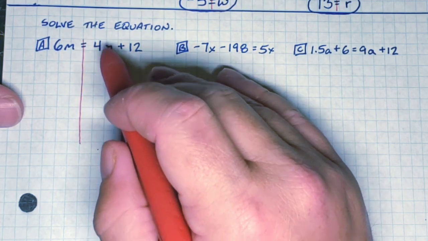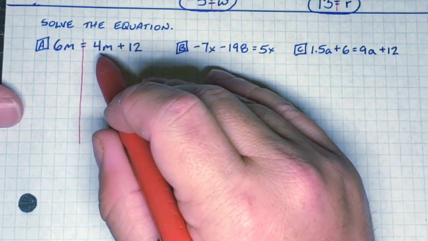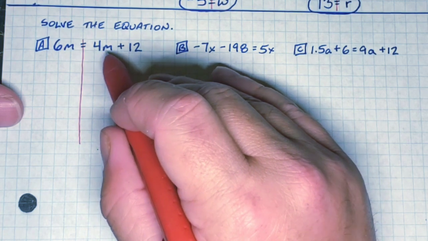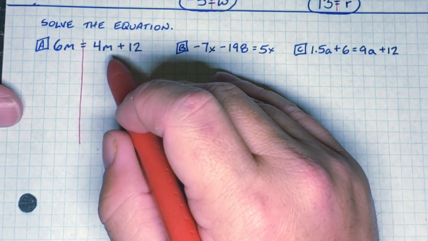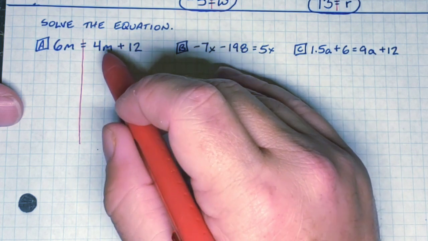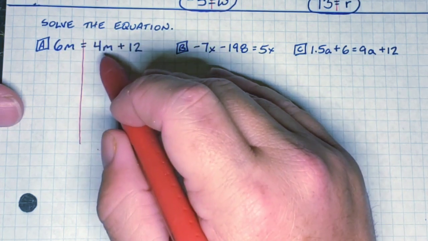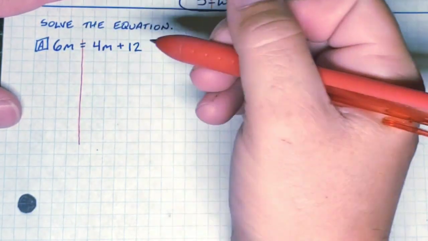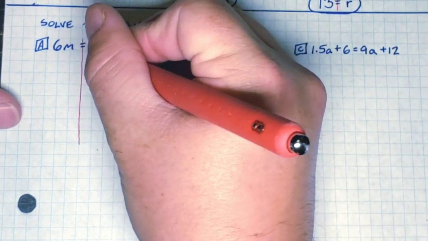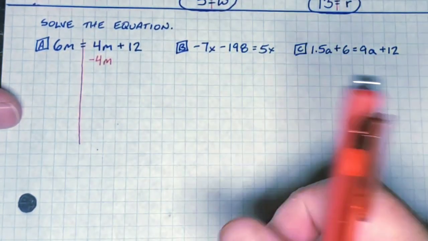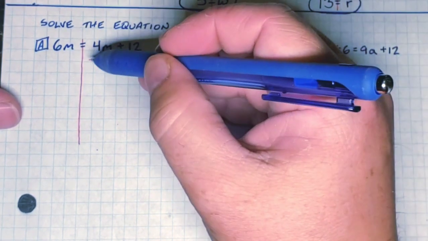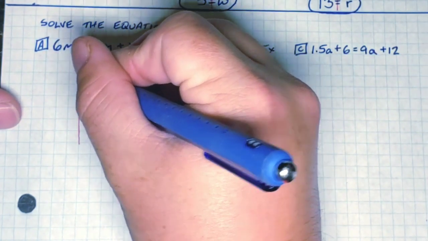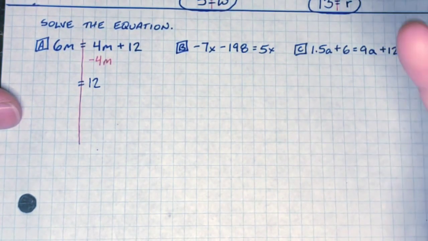Well, before, when we were dealing with coefficients, we just wanted to get rid of the coefficient, so we divided by 4. But I need the m to move too. What we're going to do is use addition and subtraction to move this whole term. So I want to get rid of the 4 and the m. Well, this is a positive 4m, so watch what happens when I subtract 4m. All right, 4m minus 4m is 0, and what is 0 plus 12? It's just 12. The variable went away.